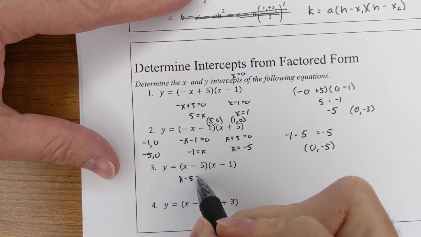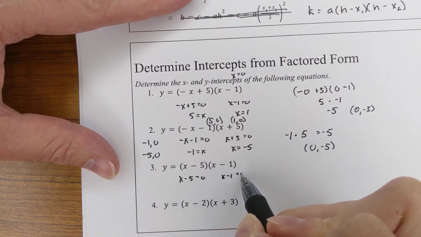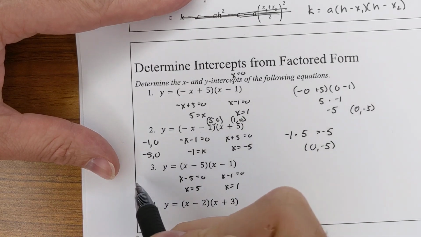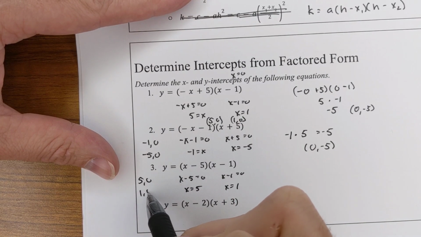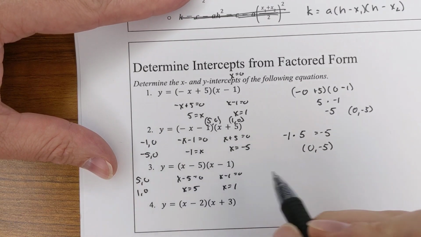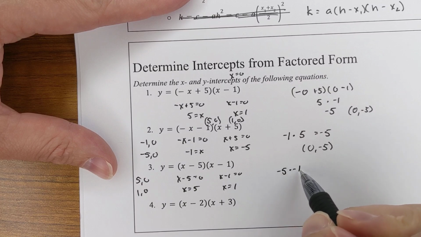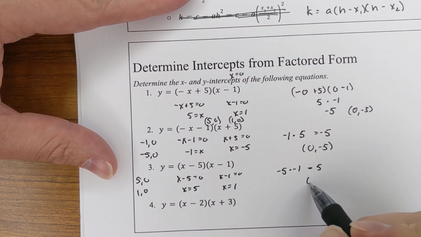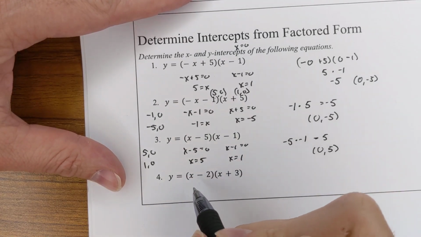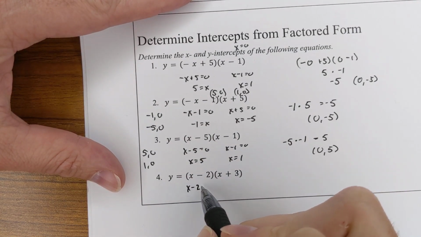So x minus 5 equals 0, x minus 1 equals 0. So x is 5 or x is 1. Factor separately. So 5, comma, 0, 1, comma, 0. For the y-intercepts, x has become 0, so this just becomes negative 5 times negative 1, or positive 5. So 0, comma, 5. And our last one, x minus 2 equals 0.